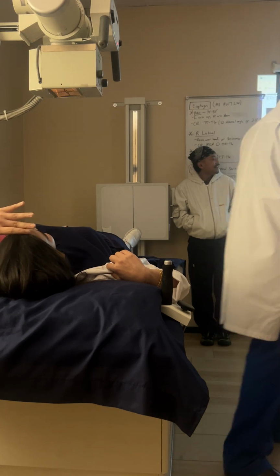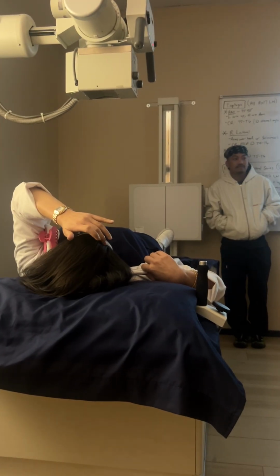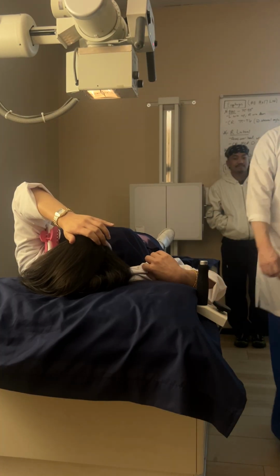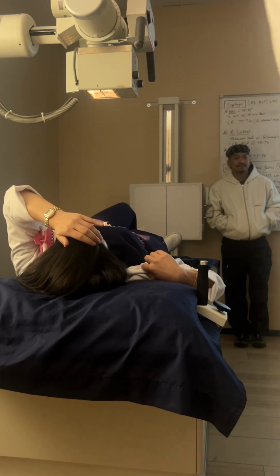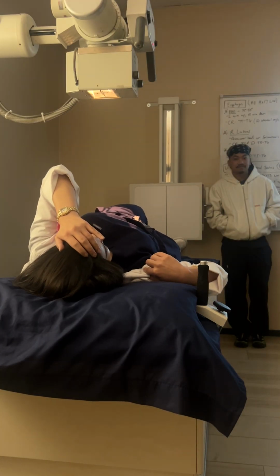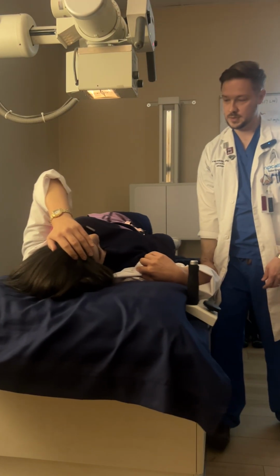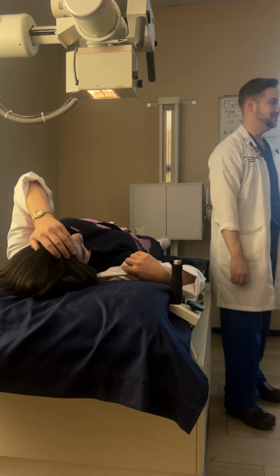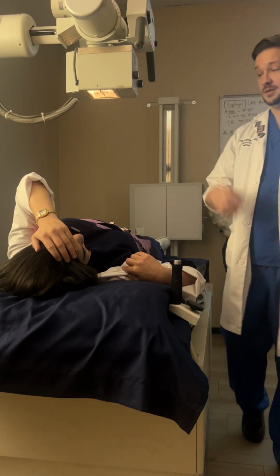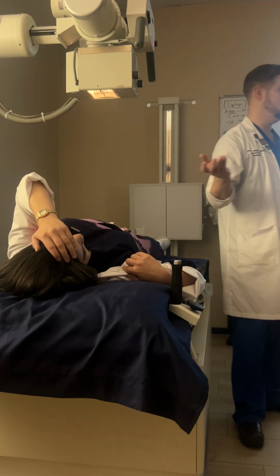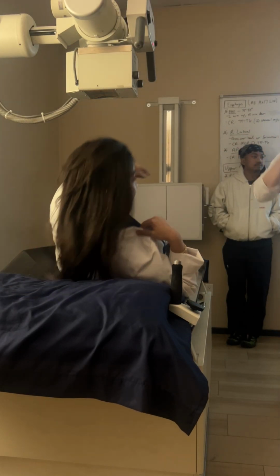Okay, lower GI. Let's start out with the AP and the RPO. AP. Oh my God, so hard. RPO. That's at the iliac crest still, right? Mm-hmm. And then LPO would be the same thing, other side. RAO, same thing. Just PA. Watch your head.